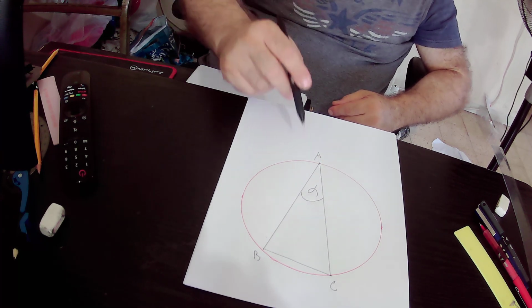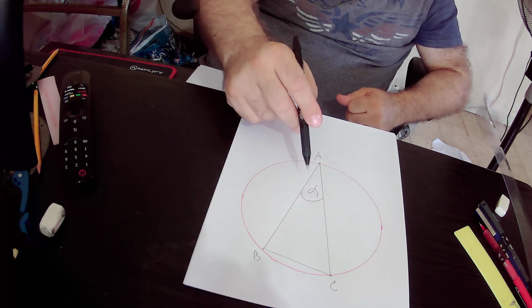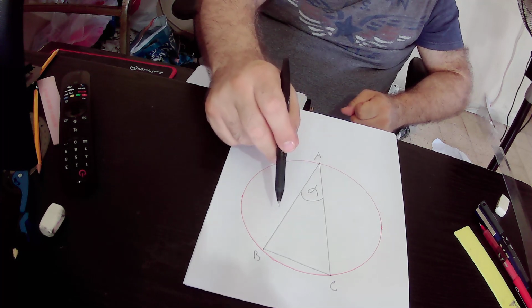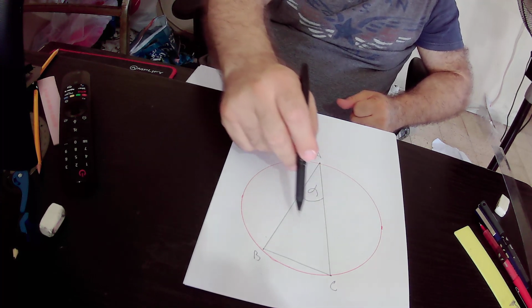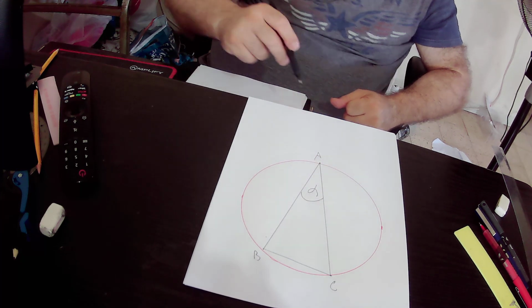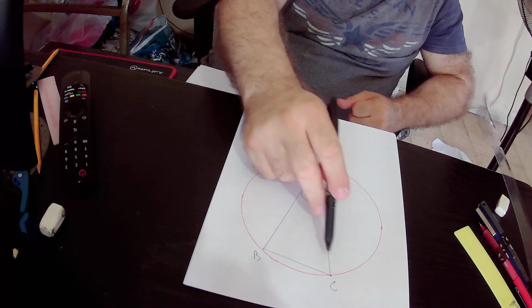And also angle alpha rests on chord BC in the circle. Okay, chord BC.